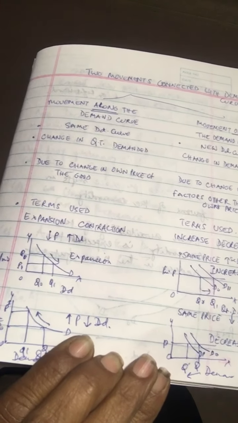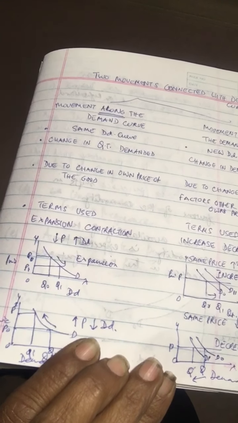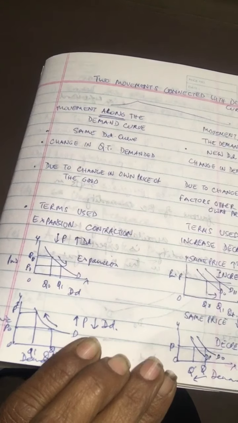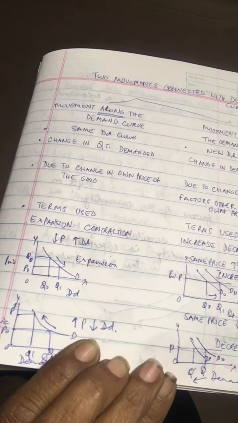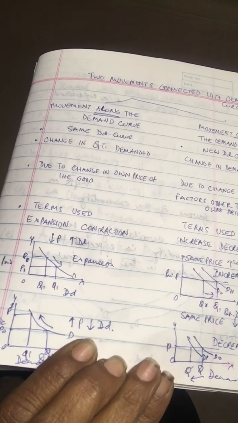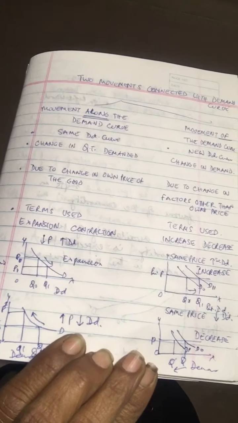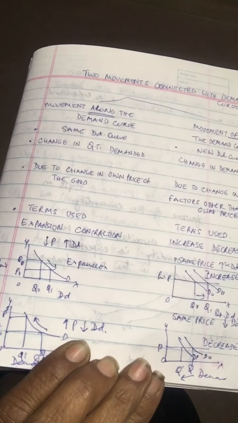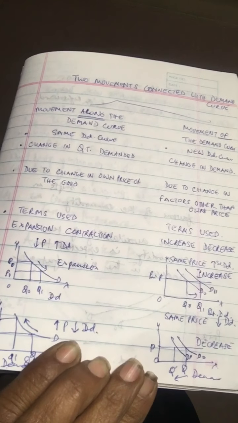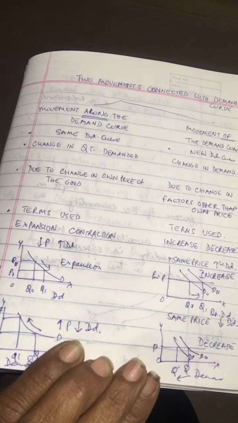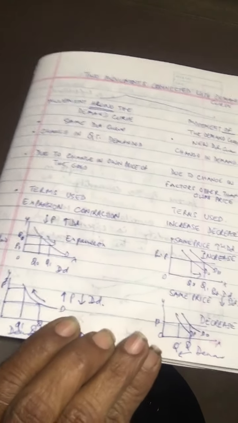So here, in increase in demand, we have assumed that the price remains the same. That means the price doesn't change. So increase in demand leads to a forward shift in the demand curve, or a rightward shift in the demand curve, as you can see. And when you're talking about expansion, sometimes it's also known as extension. So extension of demand leads to downward movement along the demand curve from left to right.